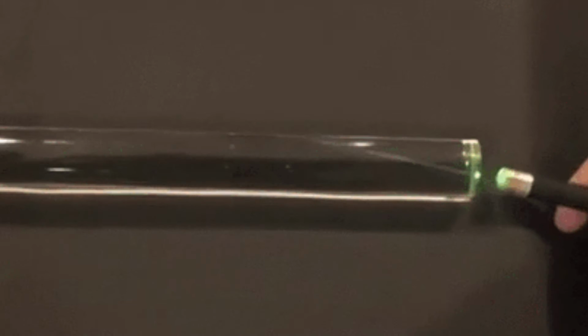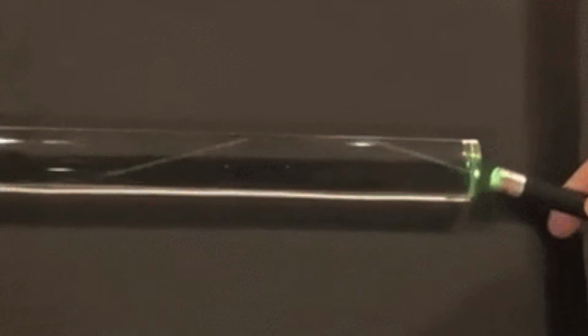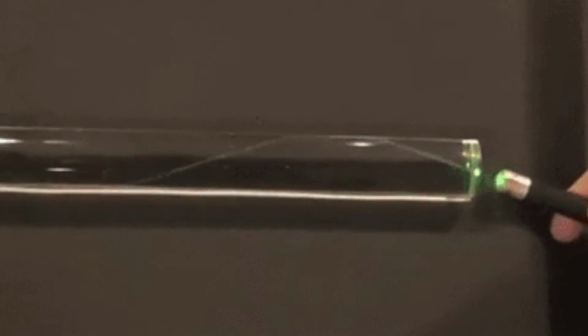At this point, you can see some of the light travelling along the surface between the boundary of the air and the glass, and with more internal reflection. At this point, the angle of incidence is about the same as the critical angle. Now you can see even more of the light travelling along the surface.